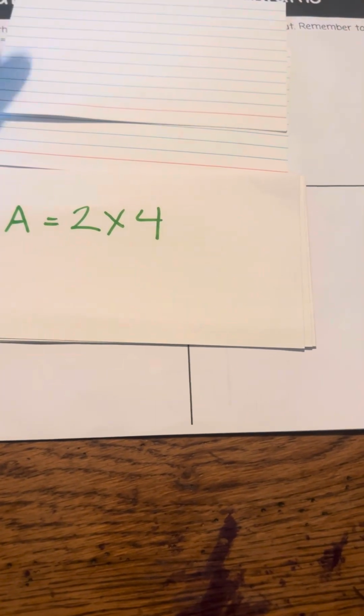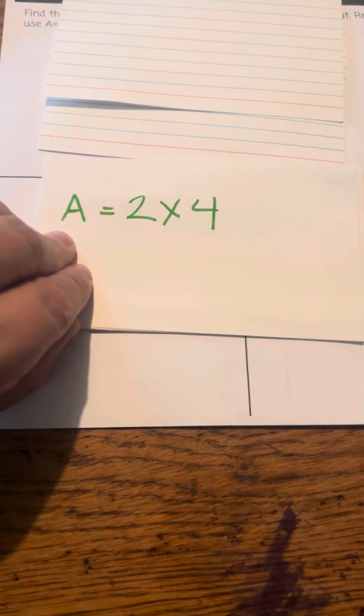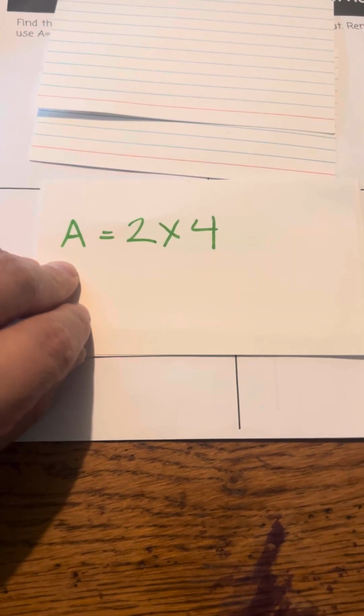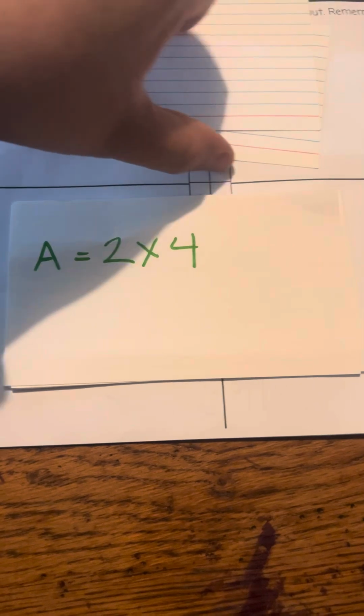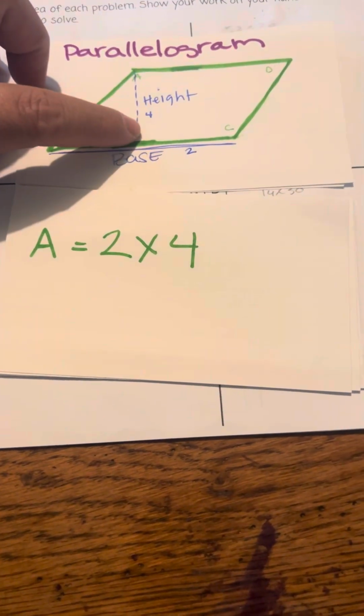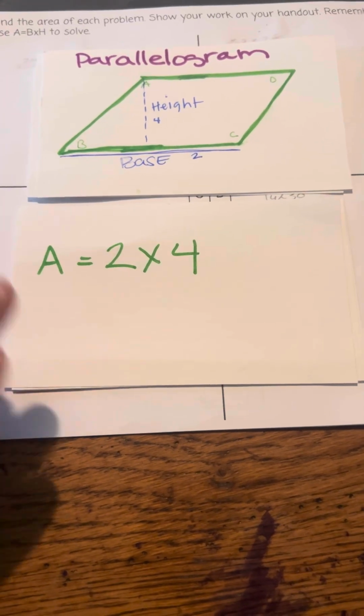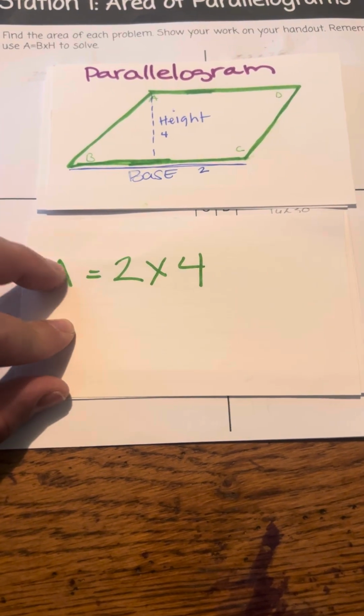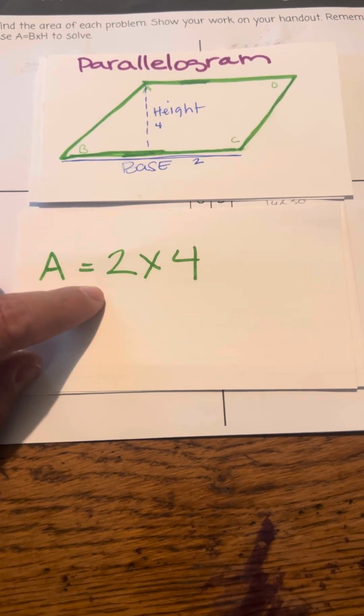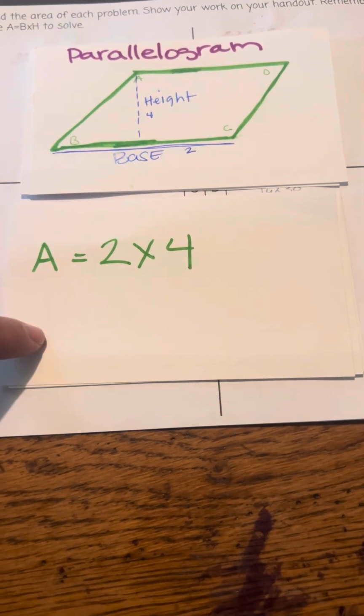Next, students will be able to do the problem. Going back to the first section, let's say we have here that the height is 4 and the base is 2. Now they're able to solve it. So area equals what? The base is 2 and the height is 4. So area equals 2 times 4.